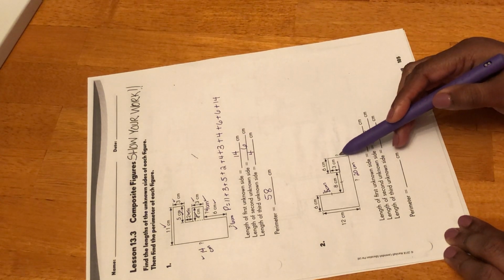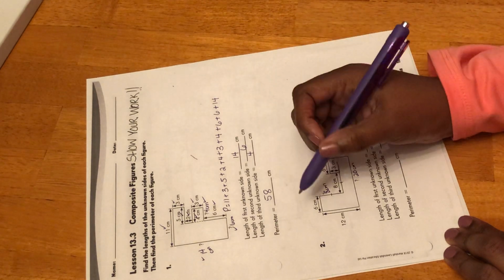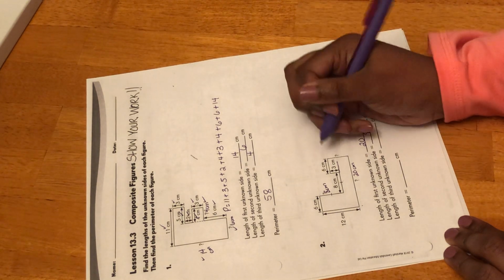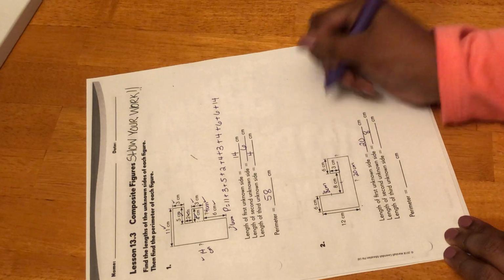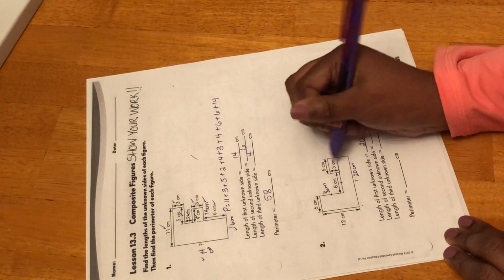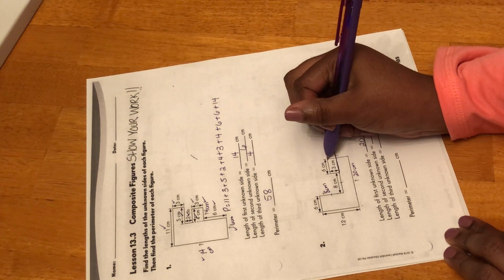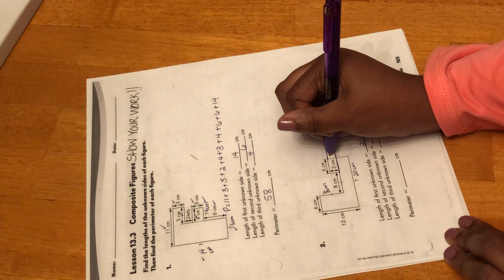There's the question mark here. I'm trying to figure out this piece right here. I know that this whole side is 12. I'm going to use that to help me. But I'm going to break this into parts so you can see what I mean. So let's say we know that from here to here is 3 centimeters.